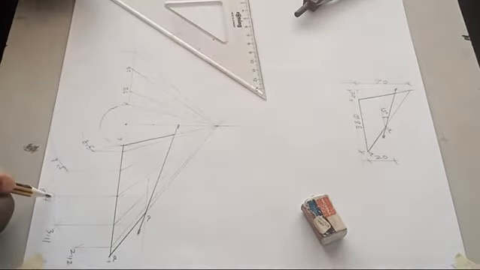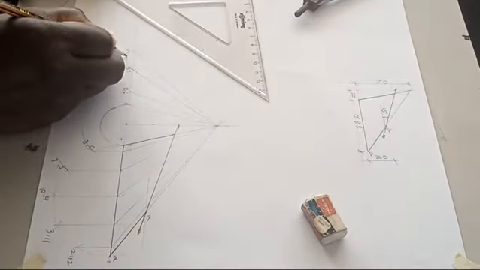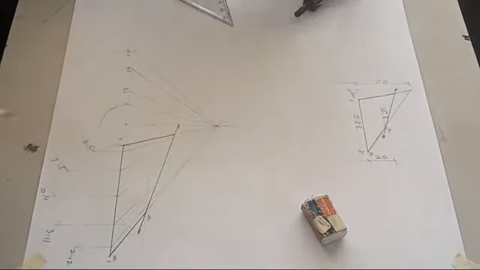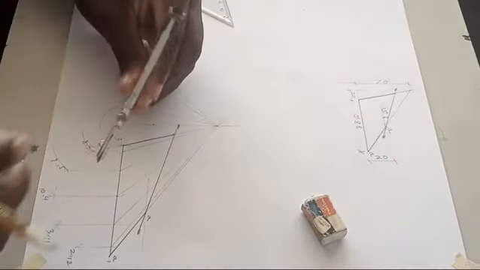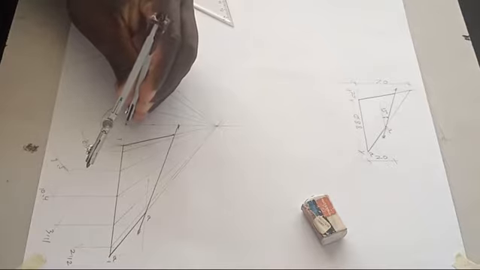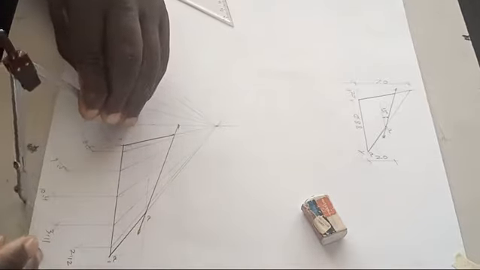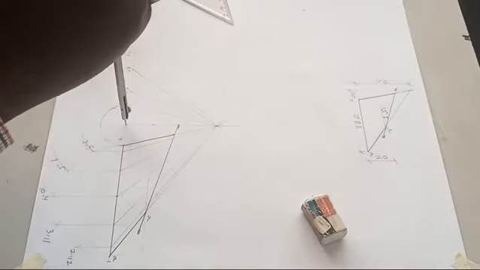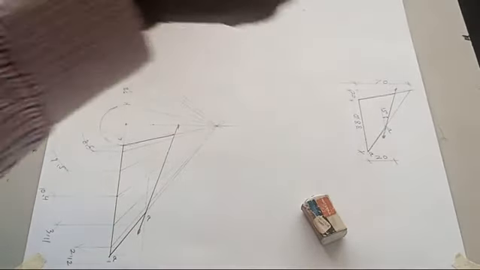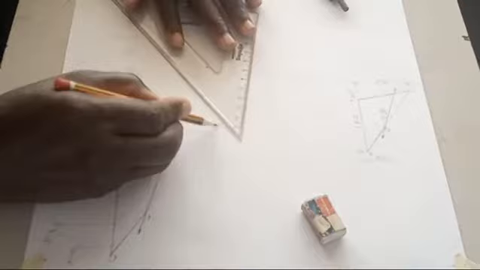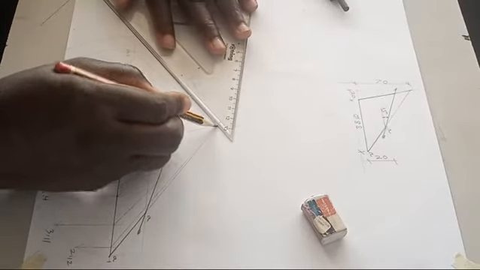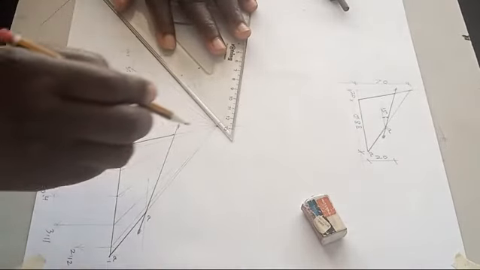That will give us 10 and 4. The next one is 3 and 11. You put it on that same point, extend it to 3 and 11. Start the arc here, continue it here like that. That's for 3 and 11. Put it there like that.